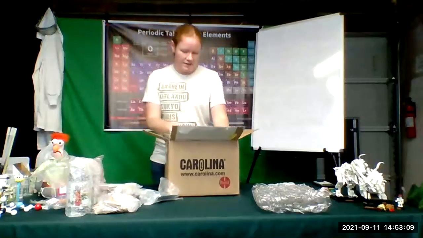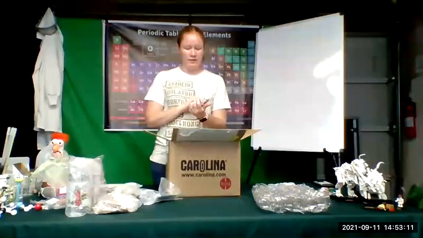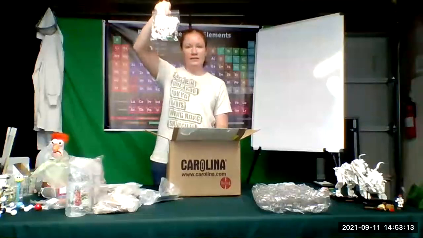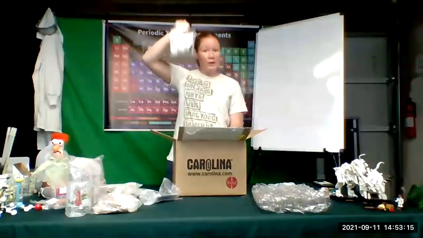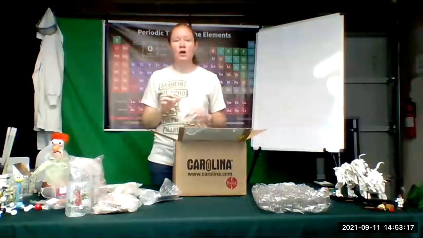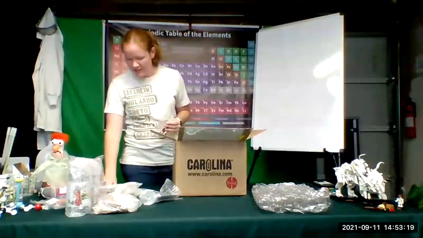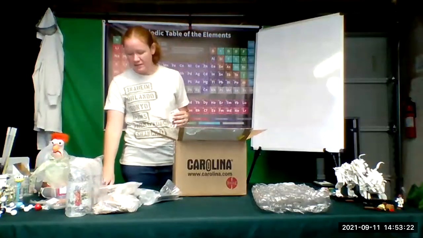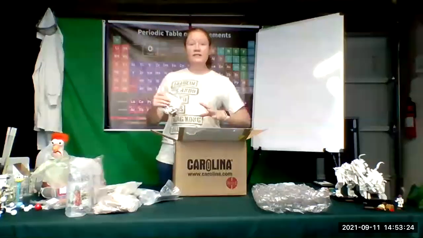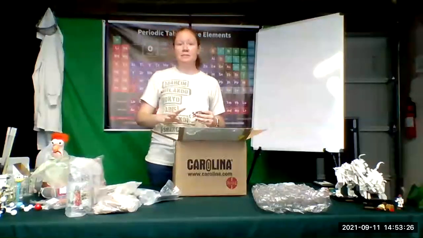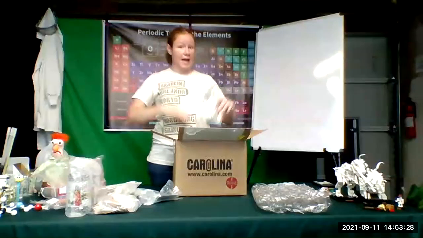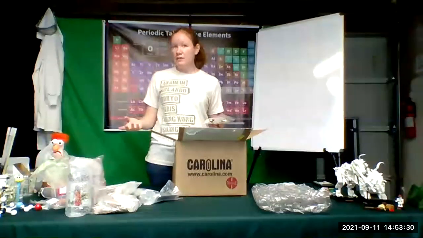Okay, then we've got our little kit here for modeling. So when we do geometry, you will be building models of molecules. And so that's why if you look on your schedule, it says kit and lab manual, experiment 6 molecular models. We're going to do the experiment as presented in your lab manual, except you need a model kit to do that.